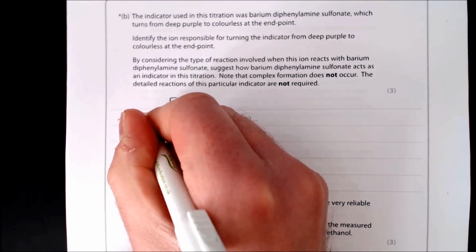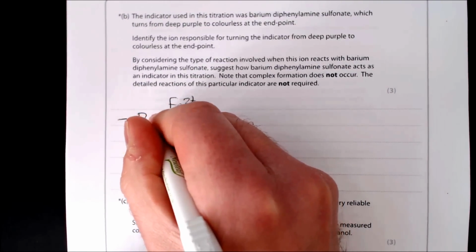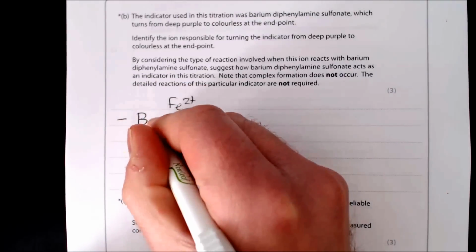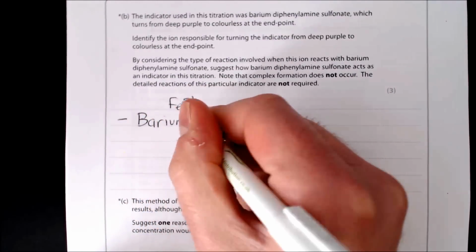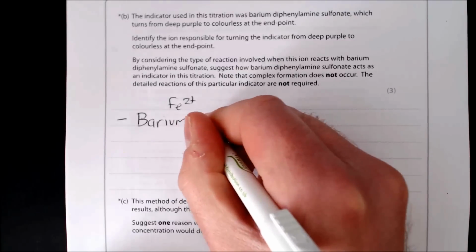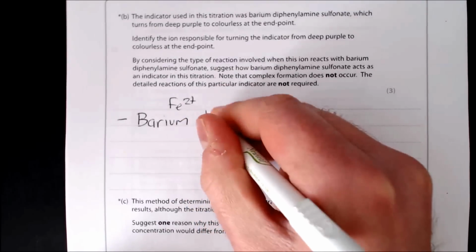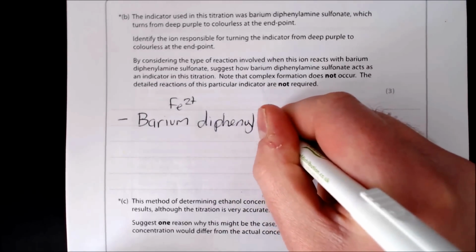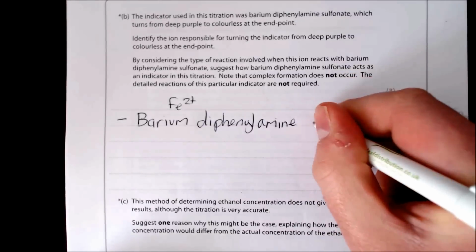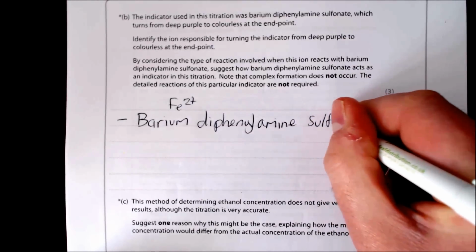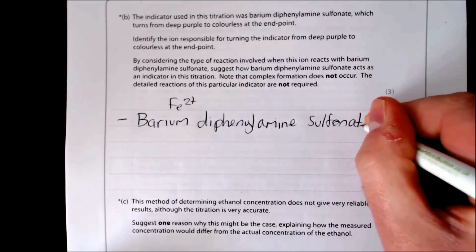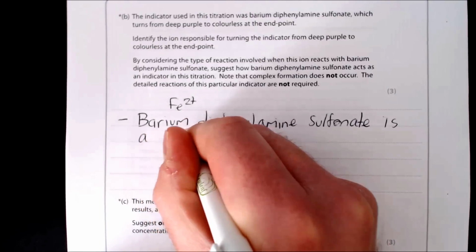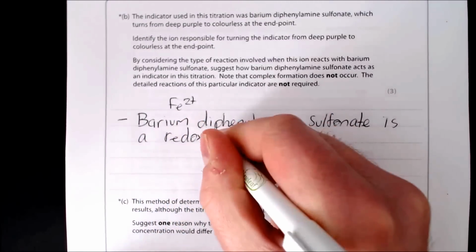This is not an acid-base reaction. And you may think it because it's a titration. You think, well, normally it's an acid-base, but this one isn't. This is a redox one. So how do you spell this? Okay, so diphenylamine sulfonate is a redox indicator, so it's not an acid-base indicator.